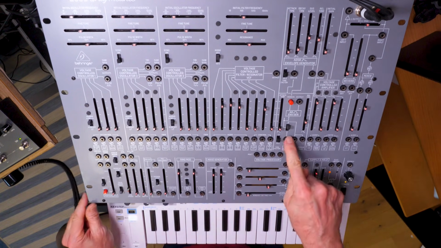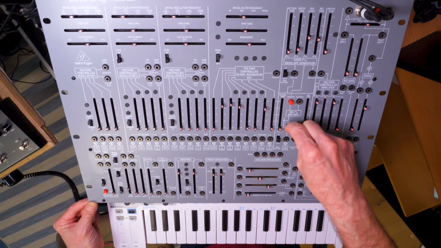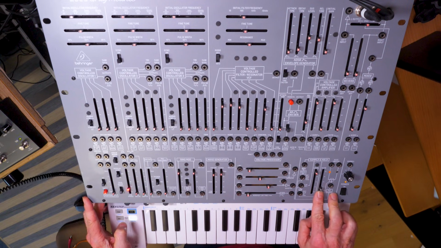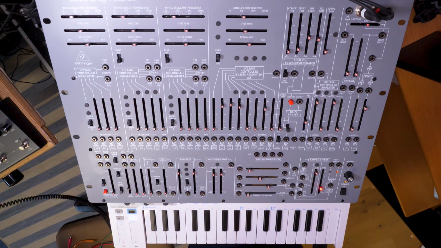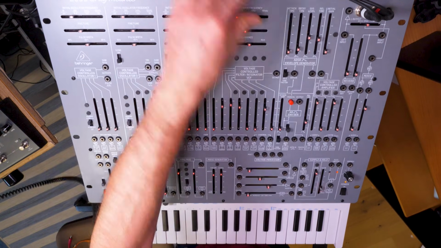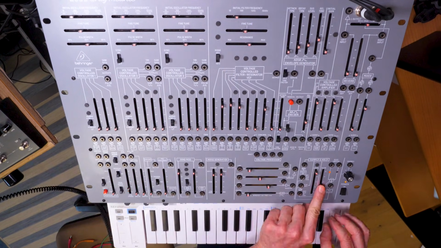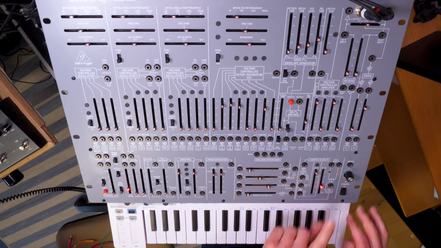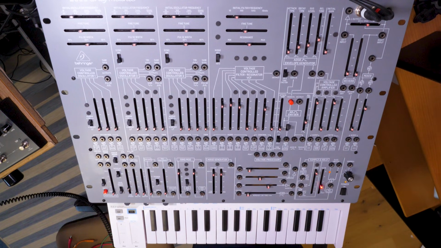So when we bring this switch downward, then we have the sample and hold clock triggering both envelopes. Okay. We bring it up again, and then it stops.